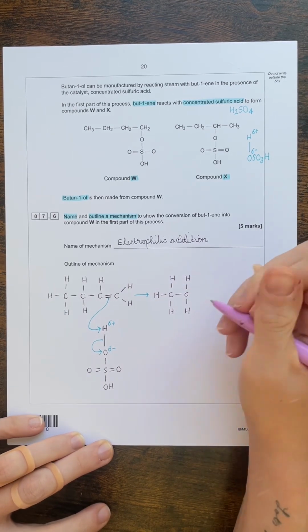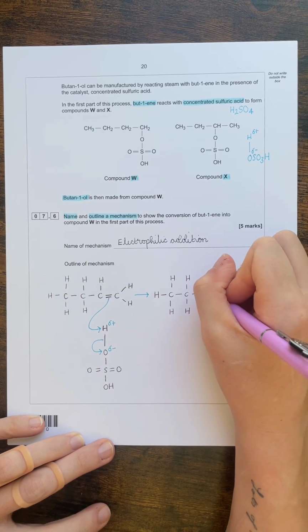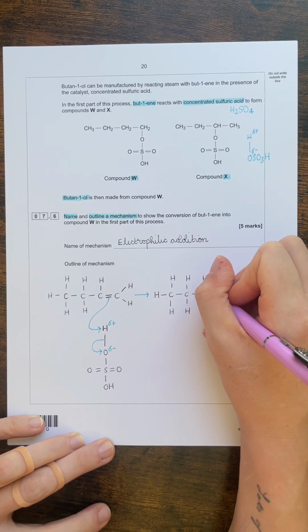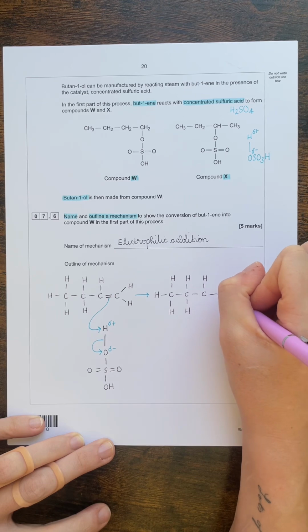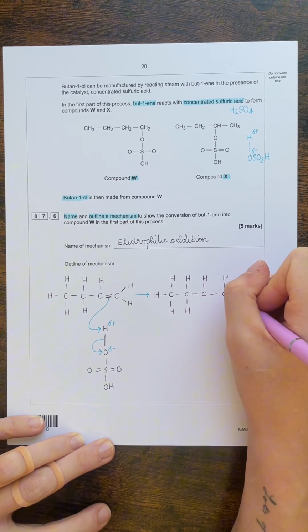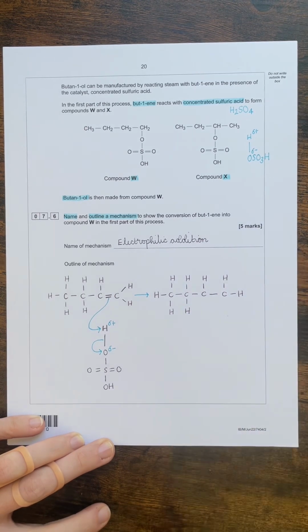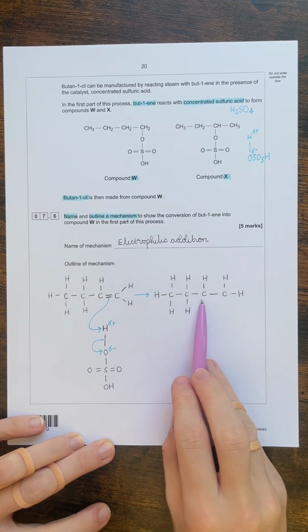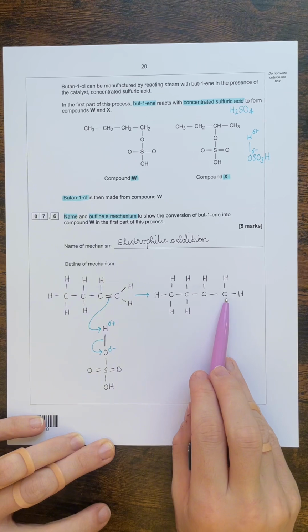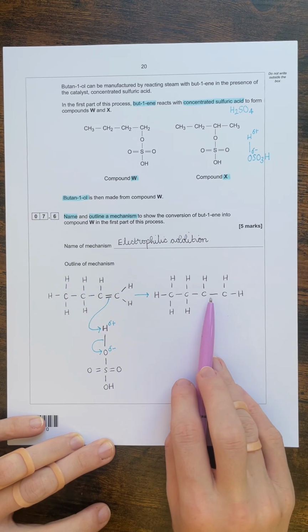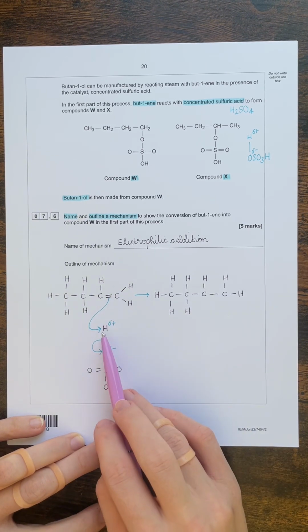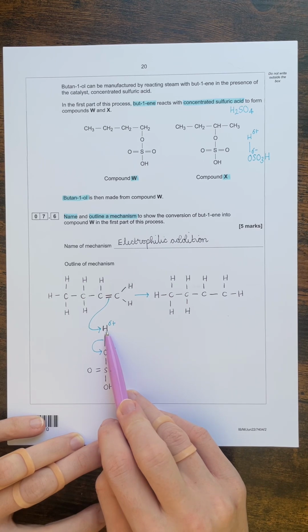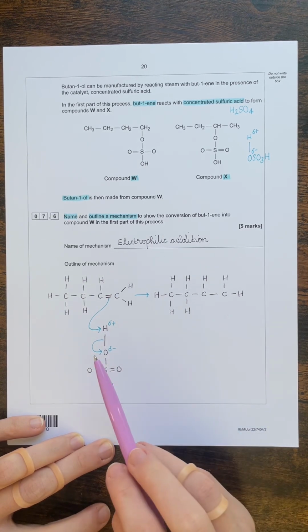Now, this is where it is possible to get two different products. So all I'm going to show for now is the breaking of the double bond, and then all the hydrogen atoms that were already on those carbons, I've drawn. We've now got a space here for something and here for something, and the electrons in that double bond are now being used to bond to a hydrogen, and there are two places that hydrogen can go.